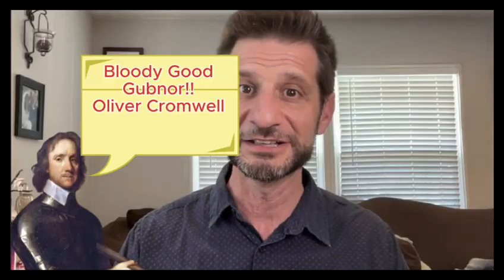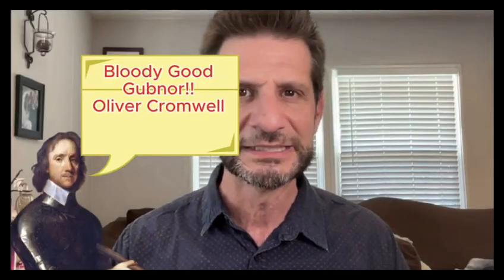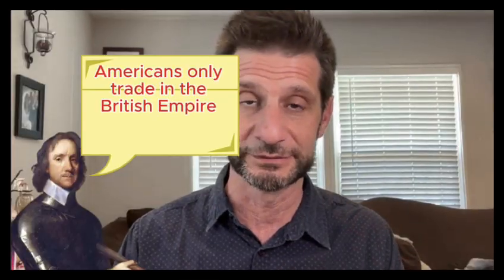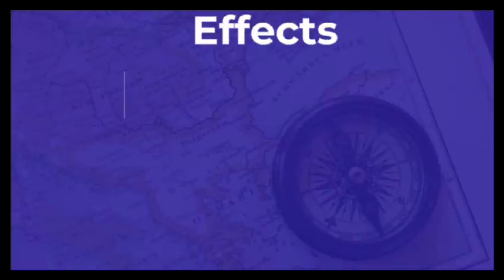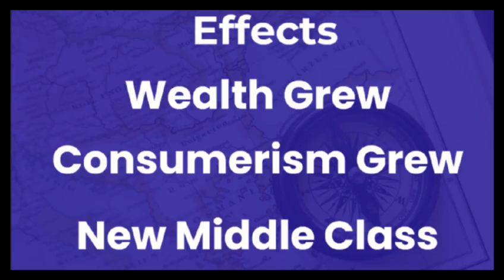Here's a good example. Oliver Cromwell, you might remember the English guy who took over, who was a Puritan, he established what were called the Navigation Acts, saying that Americans could only trade with England. We kind of know what the result of that was, right? The American Revolution. Okay, so what were the big impacts of this economic system? Well, for one, it was expansion of empire, and that actually was a good thing for a lot of people. The wealth of the time grew, consumerism grew, there was a new middle class. At the same time, if you invest in militaries, you know what you're going to get, a lot of wars. And that's what happened. In the 1700s, there were tons of wars.